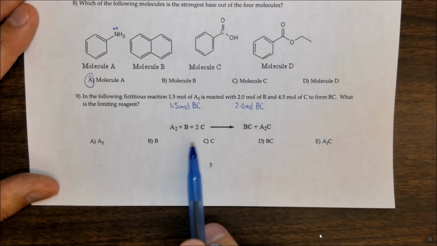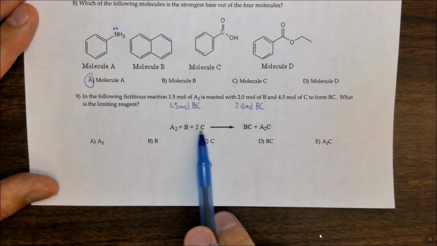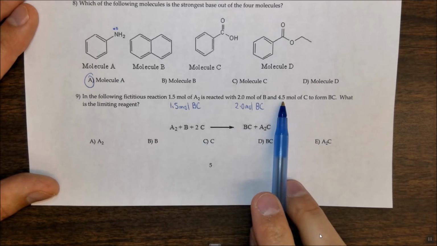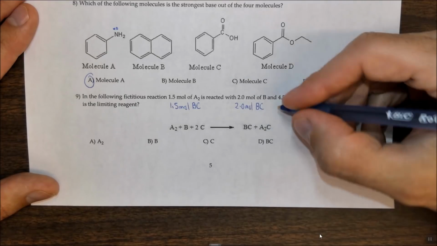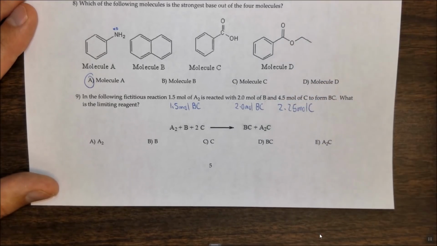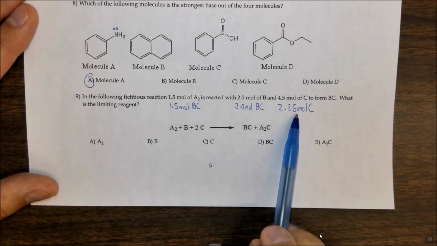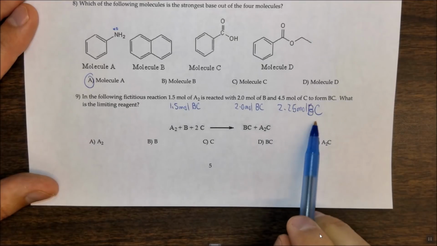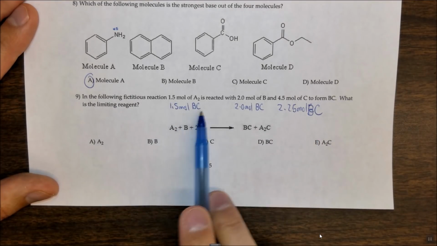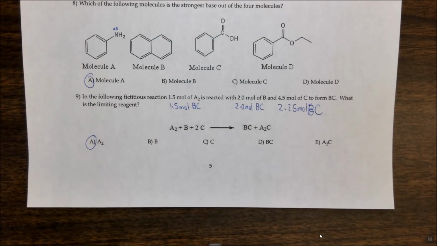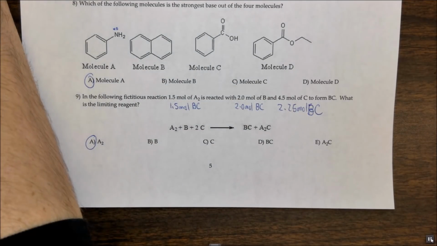In the case of C, it's a 2-to-1 relationship. So for every 2 of these, I make 1 of these. Said another way, if I start with 4.5 moles of this, I'll make half as many, or 2.25 moles of BC. Well, which one gives me the least amount of BC? 1.5 moles is the least amount of BC, which makes A2 our limiting reagent.